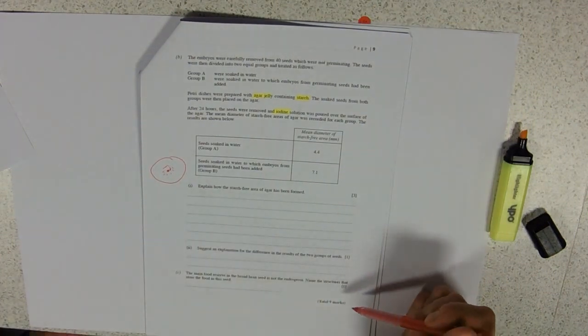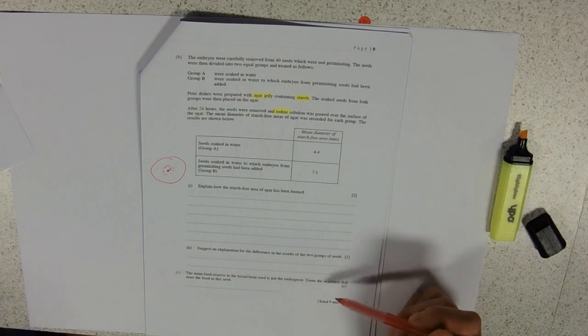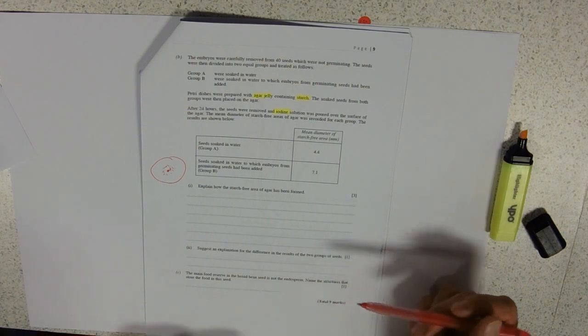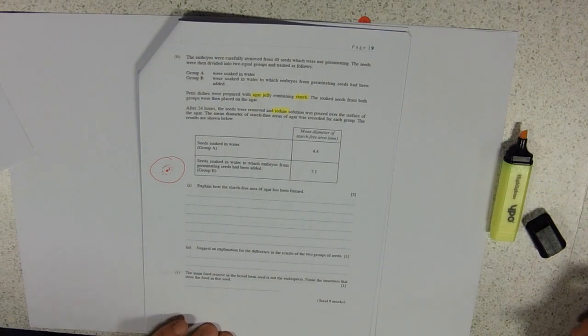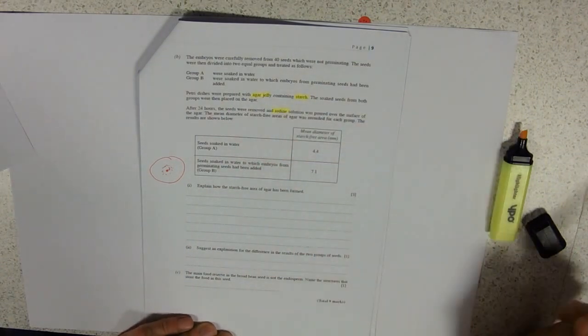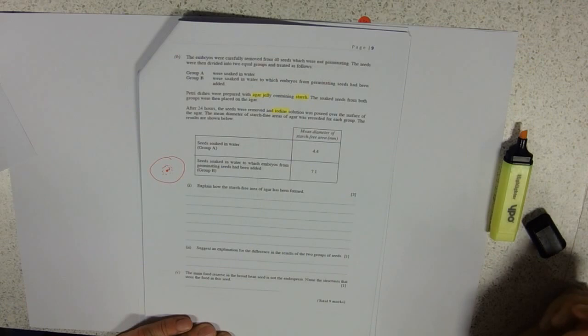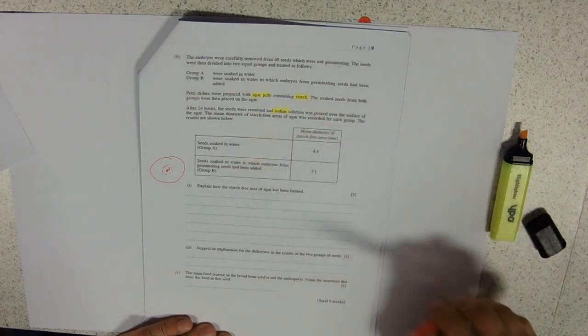And then finally, just for a single mark, the main food reserve is not the endosperm. Name the structures. So it's got a funny name. That's hard to say, and that's the answer there. So 9 marks, including some AO2 stuff, really interpreting or putting your knowledge into a new kind of situation.